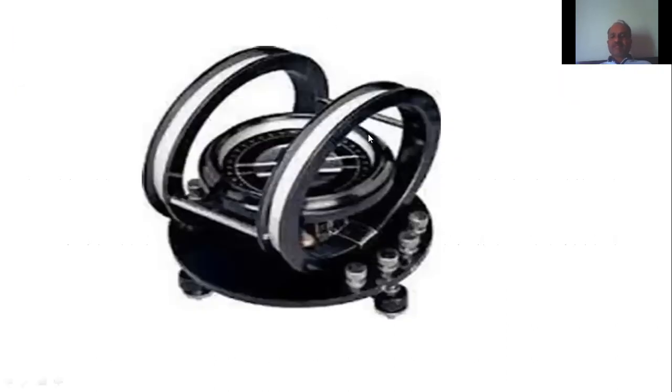So this is the Helmholtz tangent galvanometer. You see, these are the two coils. This is one coil. This is another coil, and these two coils are connected in series so that the same current passes through both the coils, and also the direction of the current is the same in both the coils.